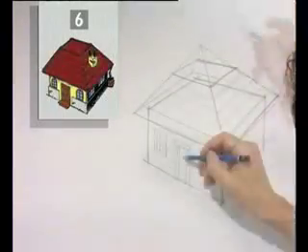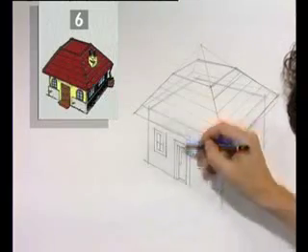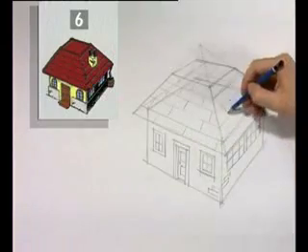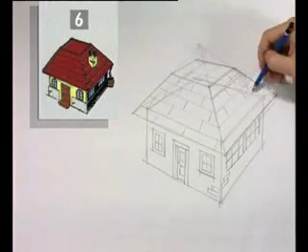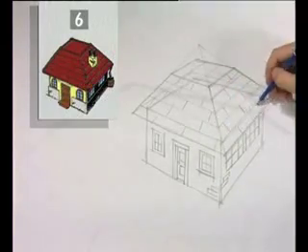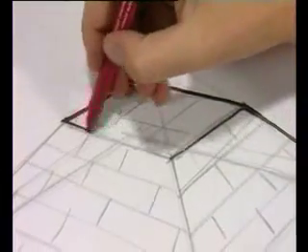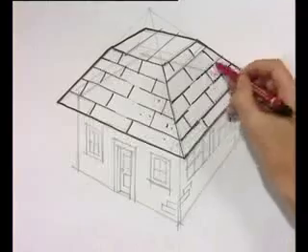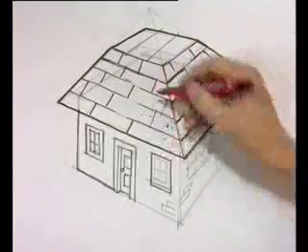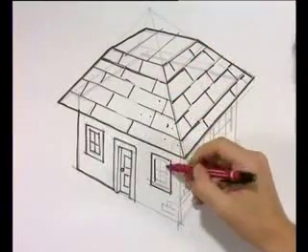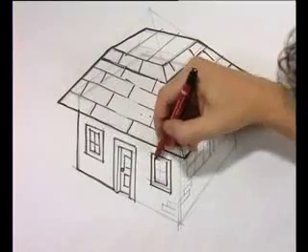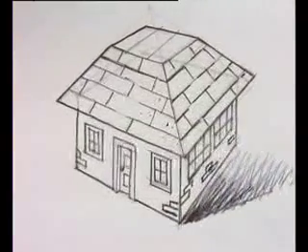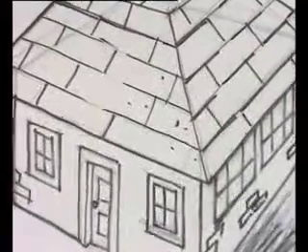Now, all you have to do is add some rectangles to make a door and some windows. Pencil over your drawing again, and your house is finished. Let's see what's on the inside of this room.